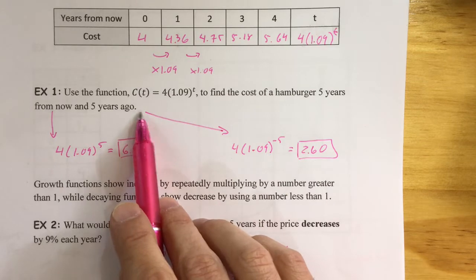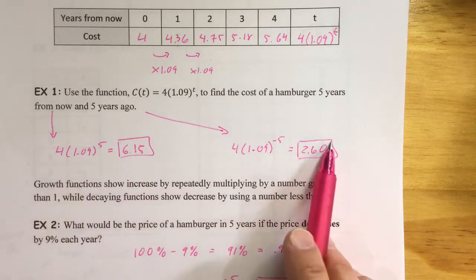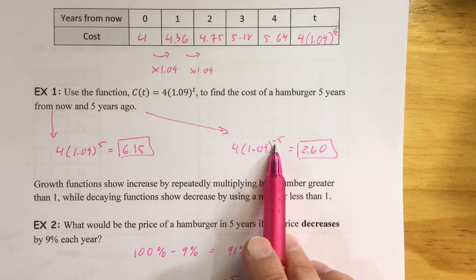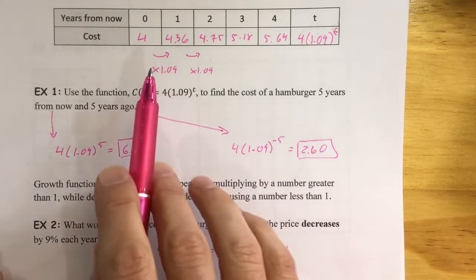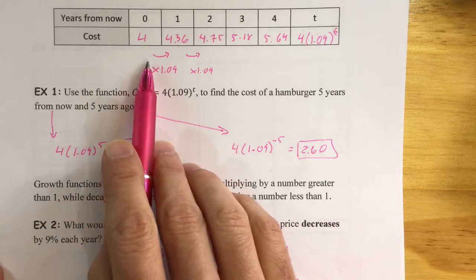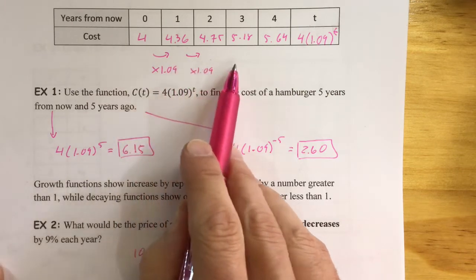Then as far as time, you could just look at it as a positive or a negative exponent, which should make sense when you think about the table, because if you're going to the right, you're going to keep multiplying by 1.09.